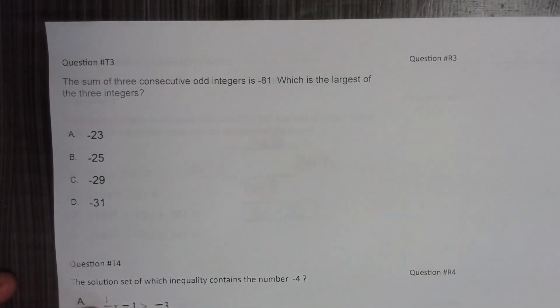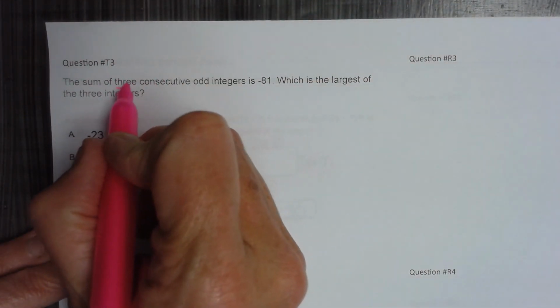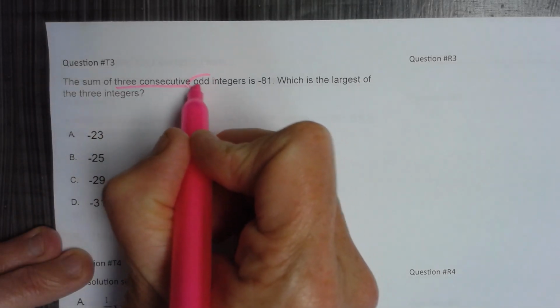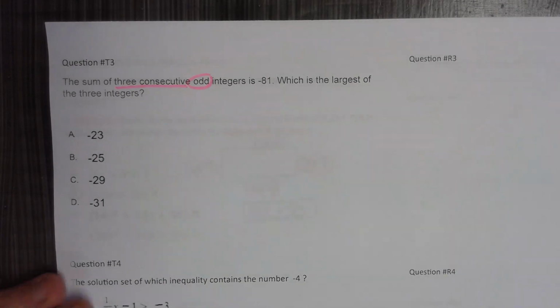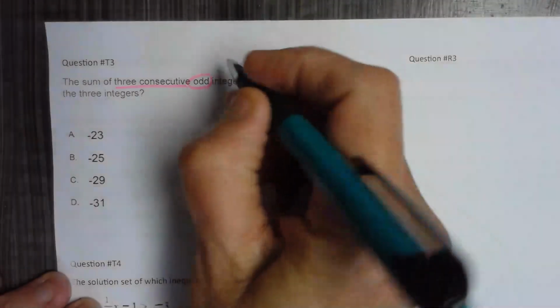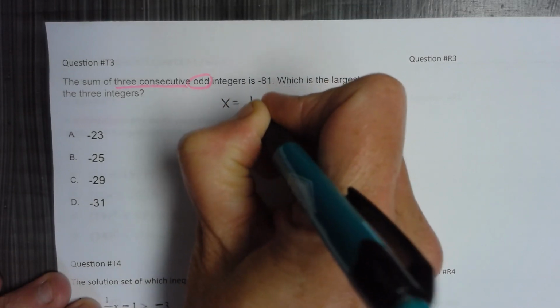All right. The sum of 3 consecutive odd integers is negative 81. So we're going to let our first integer be x.